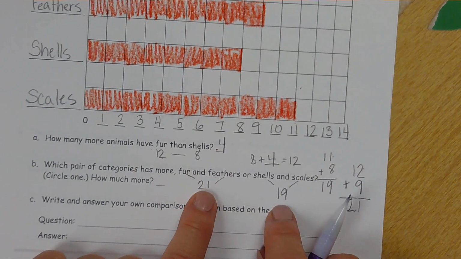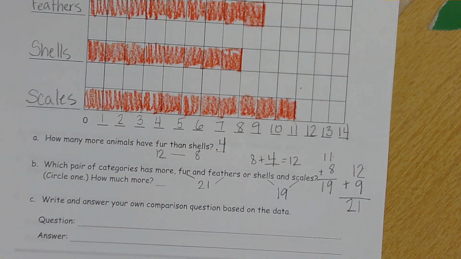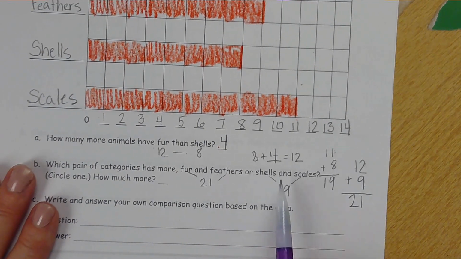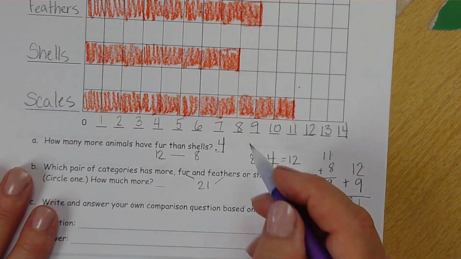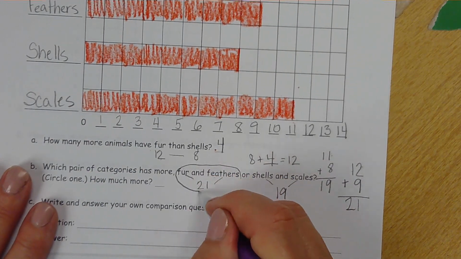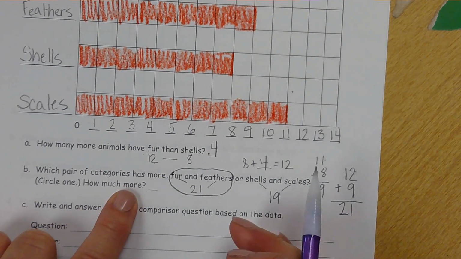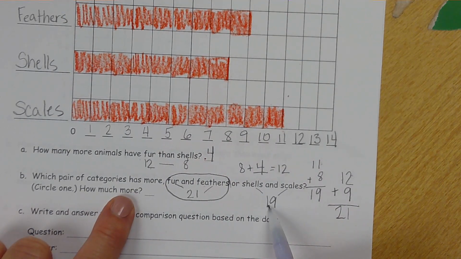Now I just have to look at these. Which categories have more? Two questions they're asking me. They want me to circle the pair. So is fur and feathers bigger or shells and scales bigger? 21 or 19? 21 is more, so we're going to circle fur and feathers, and then they ask the comparison. How much more? How many more does 19 have to be the same as 21?